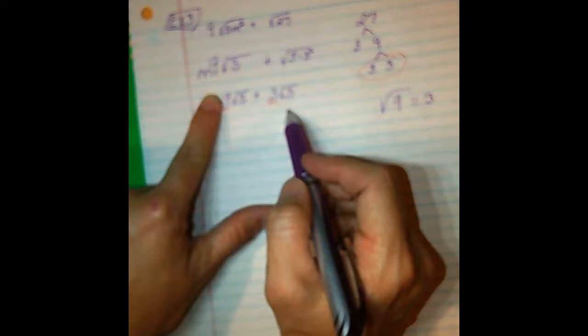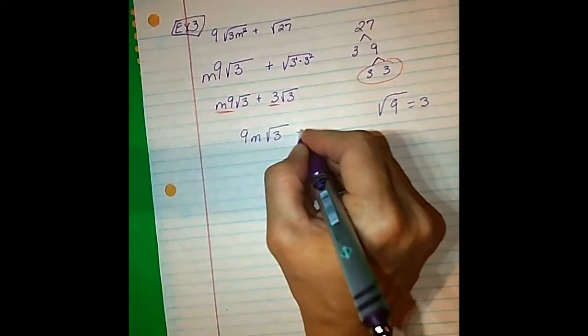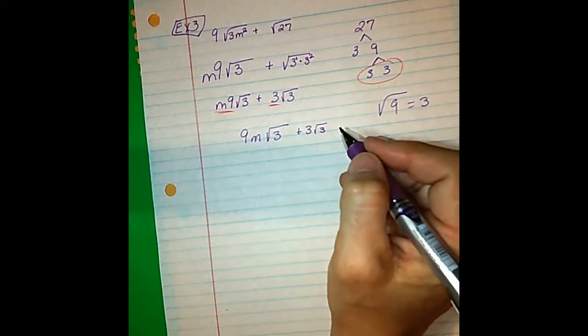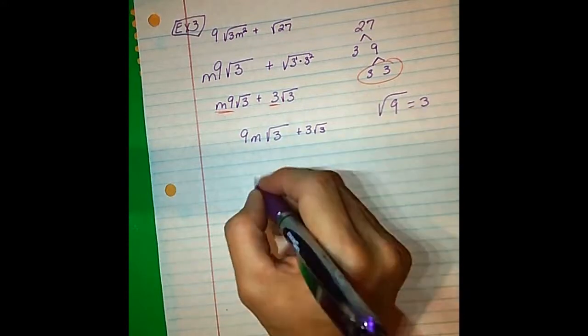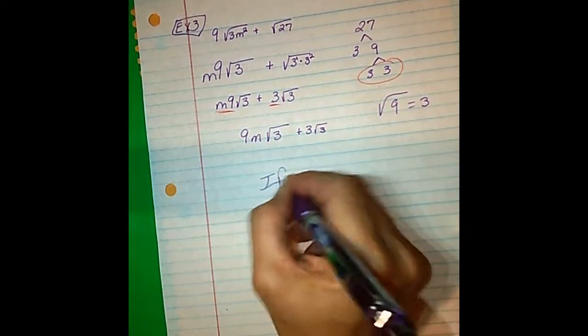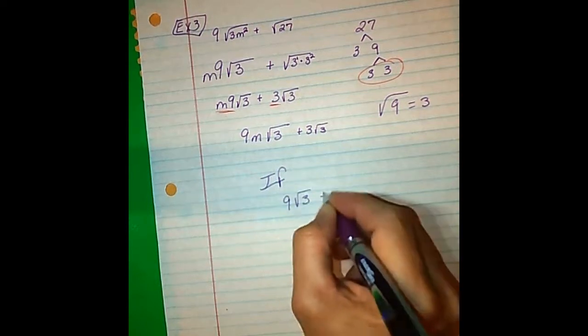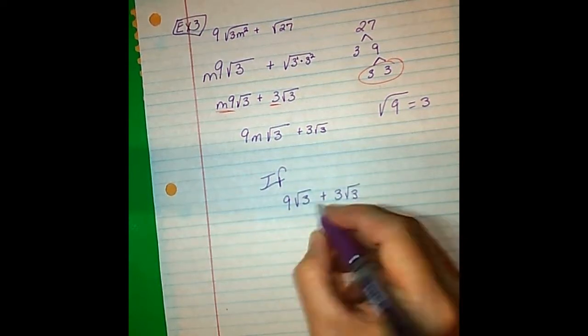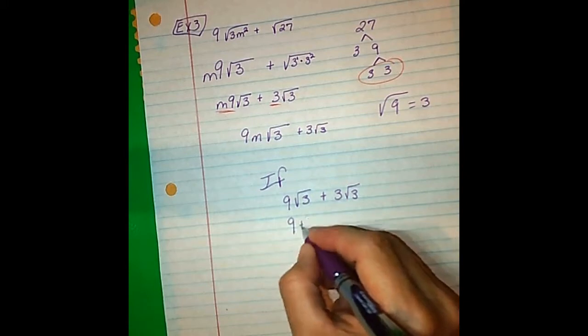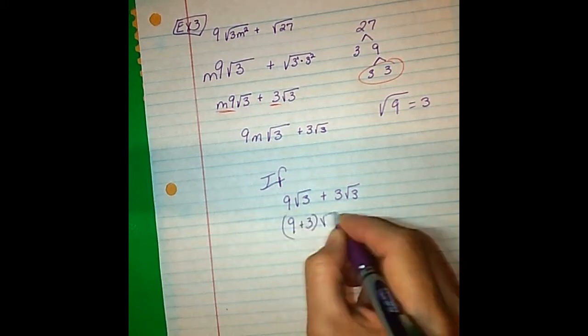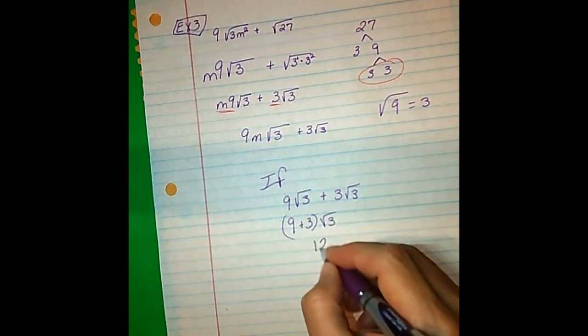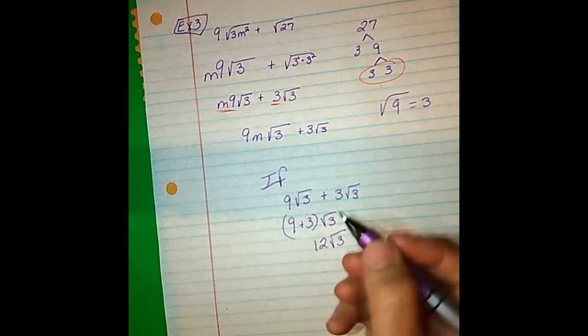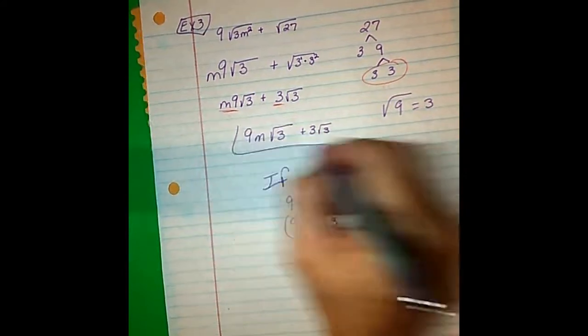So I'm just out of habit going to write 9m square root of 3 plus 3 square root of 3, and I am done. And again, if it was 9 square root of 3 plus this, we would have just said, all right, let's take the 9 and add it to the 3, and it would have given me this as my end result. But in this case here, we had this m.